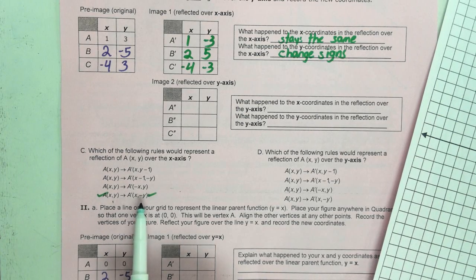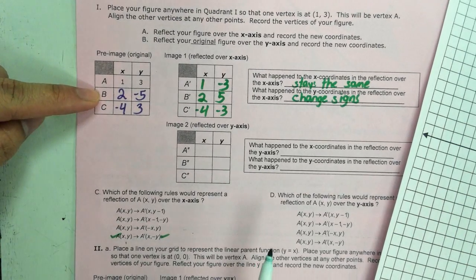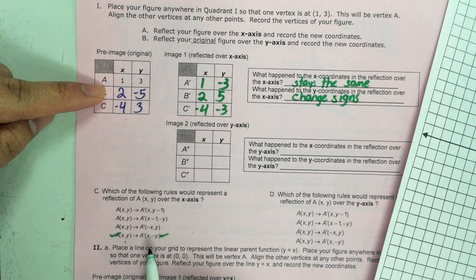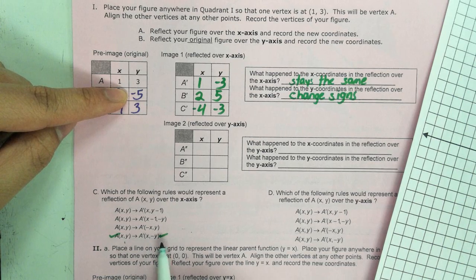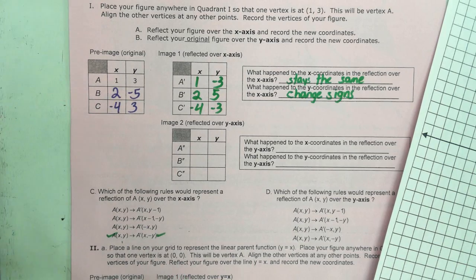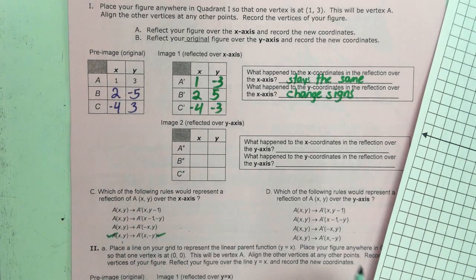Now, the negative in this rule does not mean change y into a negative. This negative means change the sign of the y. That comes from up here. I'll use B as an example. Following the rule, x stays the same, so we have 2. Following the rule, we put a negative in front of that y. But here, negative 5 already has a negative. So if I put a negative in there, it becomes negative negative 5. And as we know, negative negative makes it a positive 5. So that minus sign in there means change the sign.